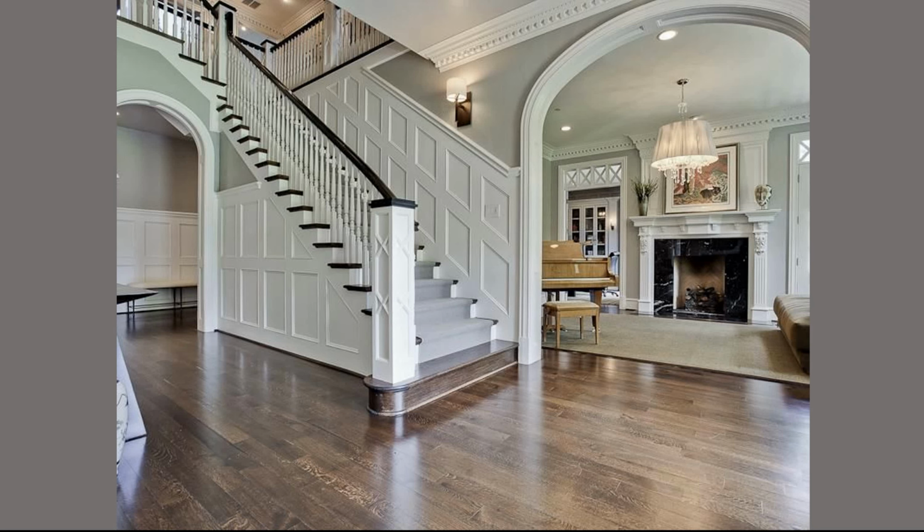Here is an example of some elaborate wainscoting, and you can also see the crown molding is very elaborate as well. It's very, very pretty. I like the geometric pattern in there.